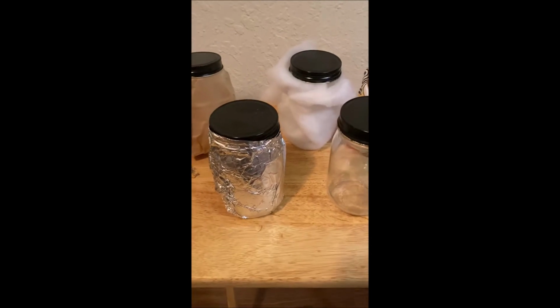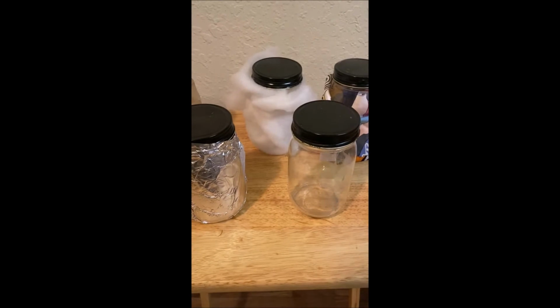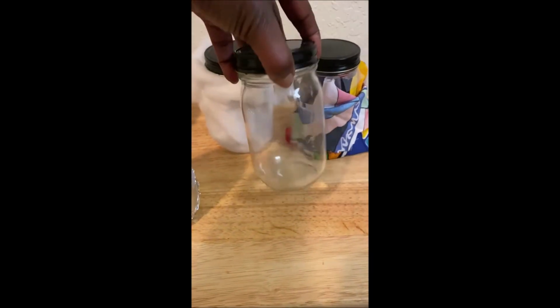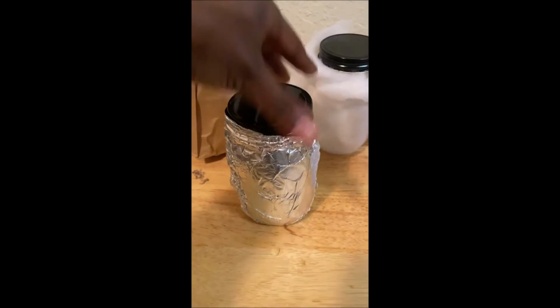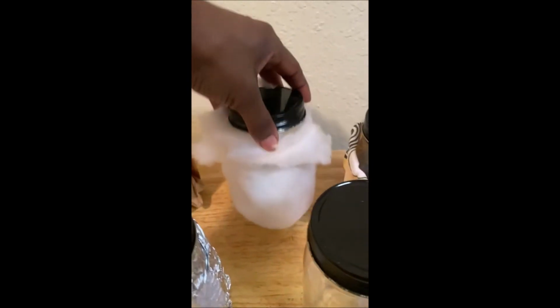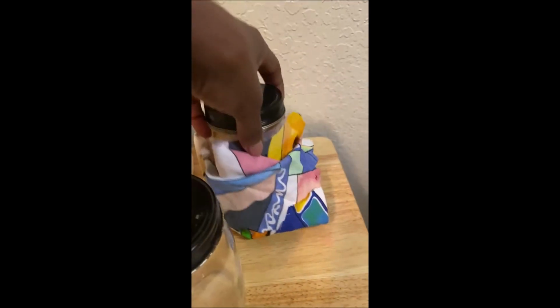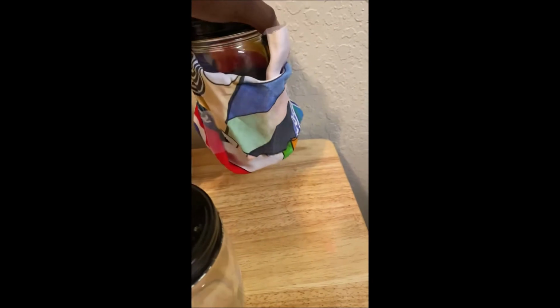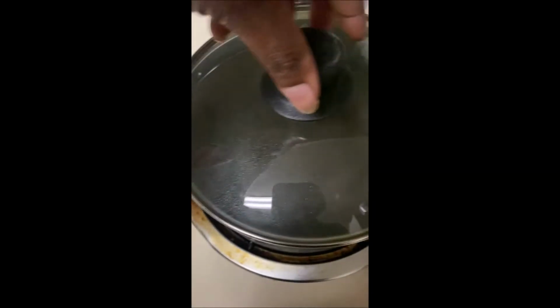The materials that I will use are 5 different jars wrapped in different materials. I have one that is not wrapped that will serve as my control. I have one wrapped in foil paper, one wrapped in a paper bag, one wrapped in batting, B-A-T-T-I-N-G. It's like a cotton. And then one wrapped in fabric. I'll wrap that up a little bit better in a second. We will also use a thermometer and some hot water.